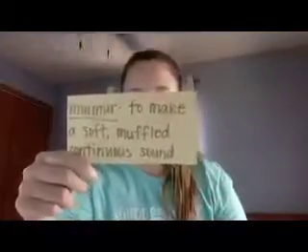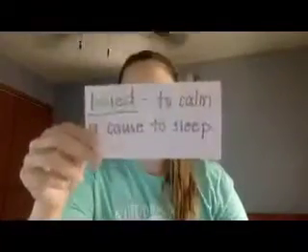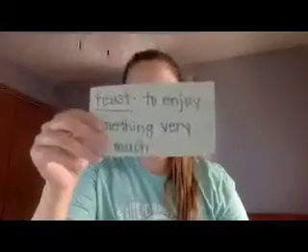The Great Kapok Tree. So we have hesitated, fragrant, murmur, wither, dappled, lulled, depend, canopy, feast, and wondrous.